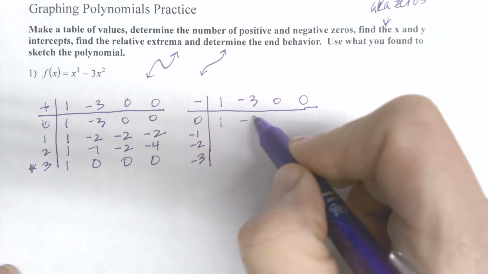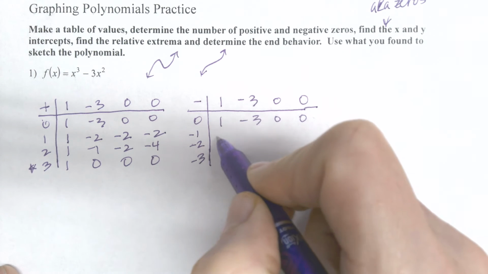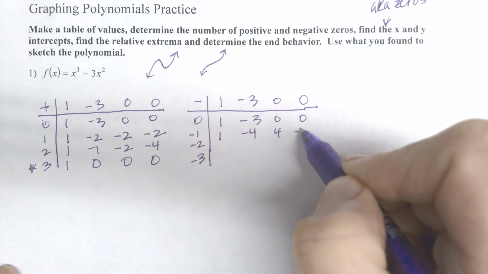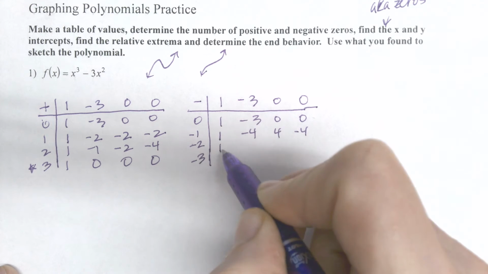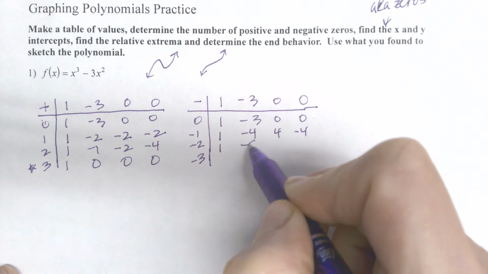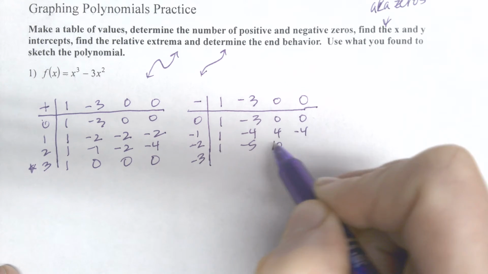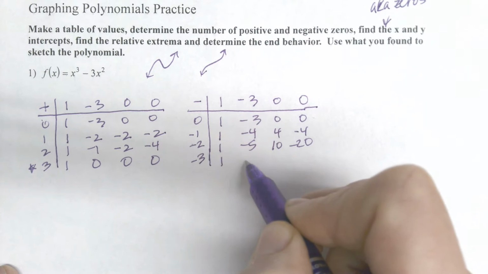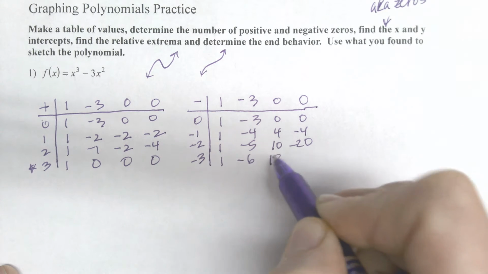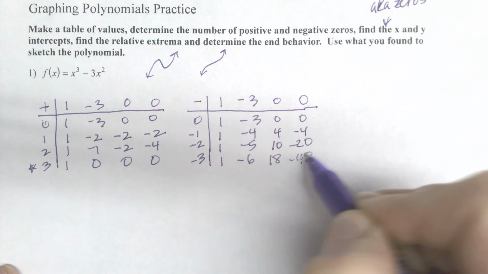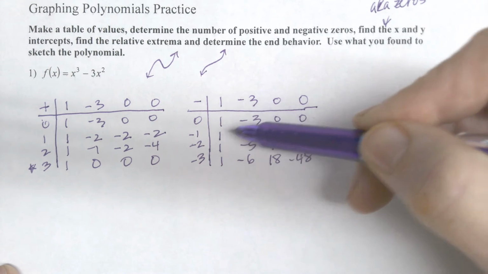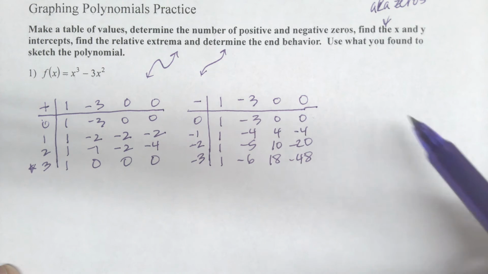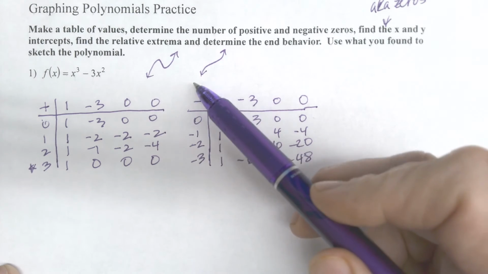Go through and do the same thing on the negative side. And I notice on this side that I add alternating signs right away, and I also notice that it's dropping to negative infinity kind of right away, which is what I'd expect in either graph anyways.